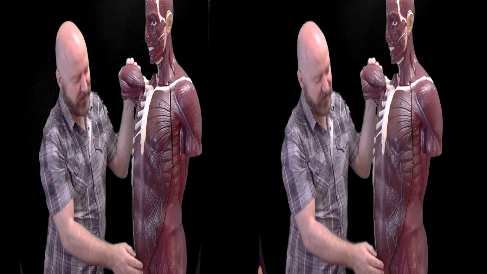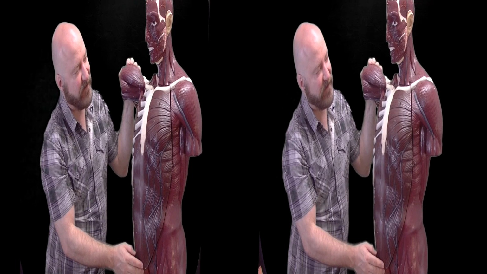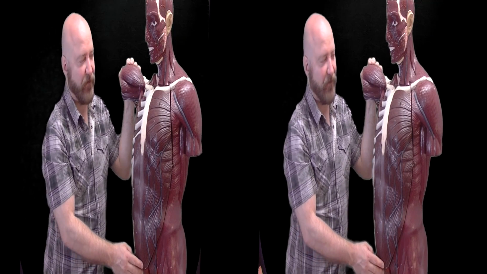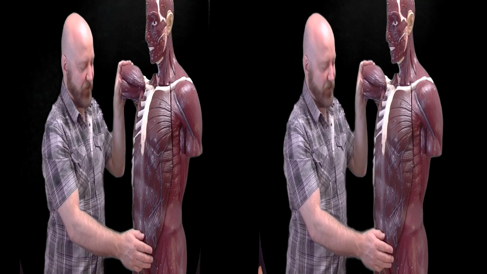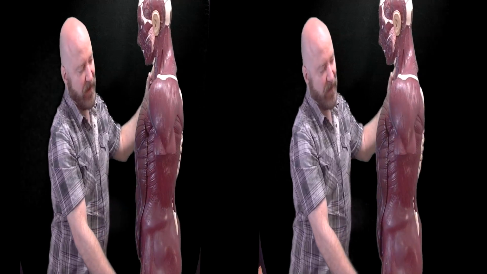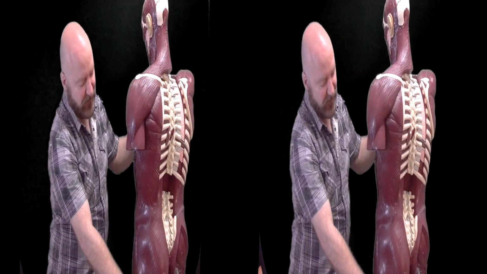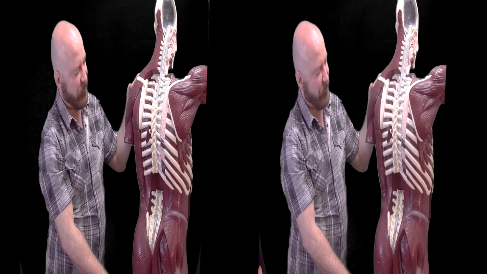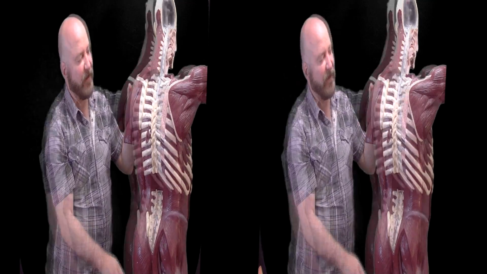So I think that pretty much takes care of the muscles that we can see on the front of this particular torso model. So if we rotate the model to the back, we can look at some of the larger muscles that are visible there. We can see a few of them peeking out.